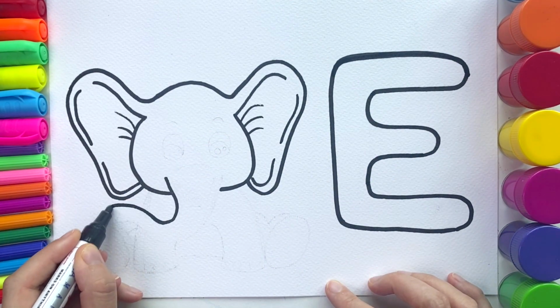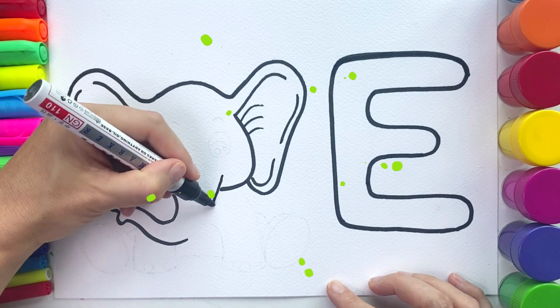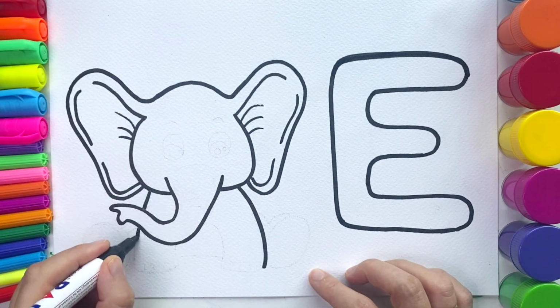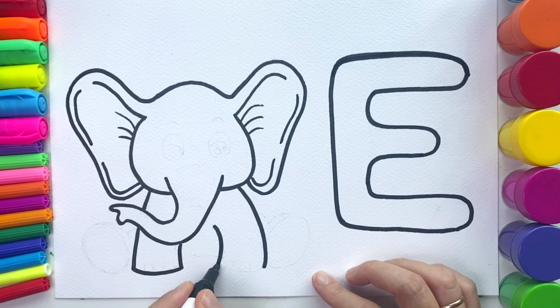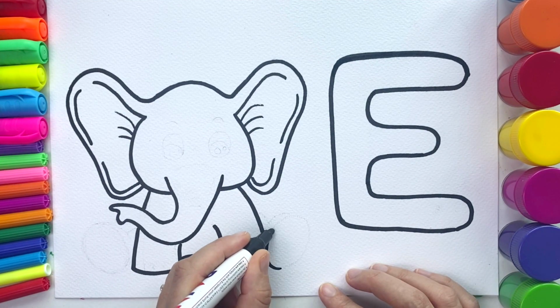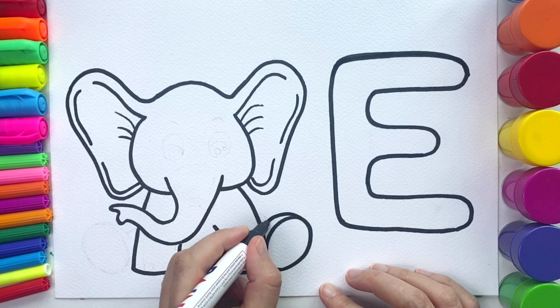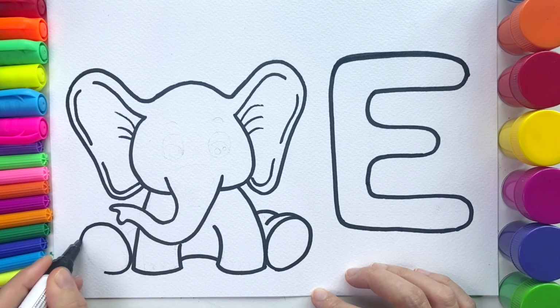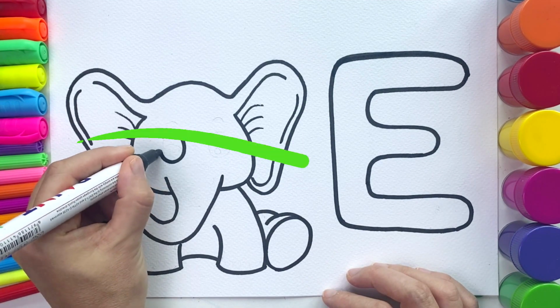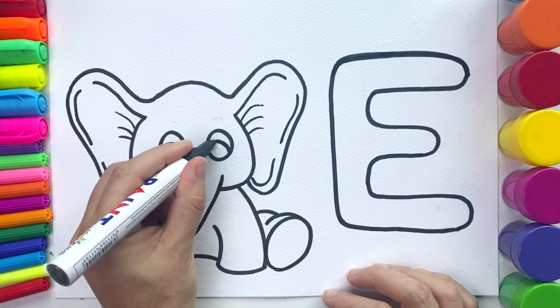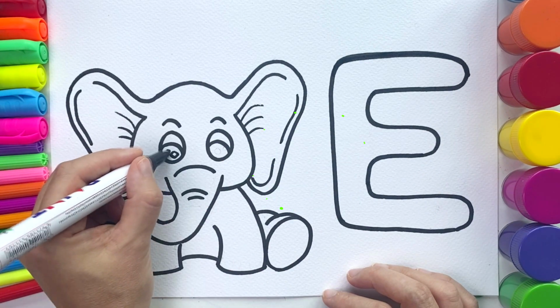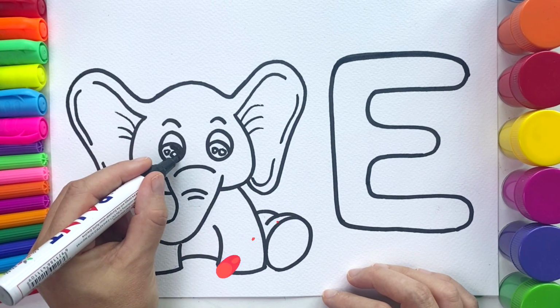Elephants have big ears. Elephants have big trunks. Now let's give them some eyes. About two.